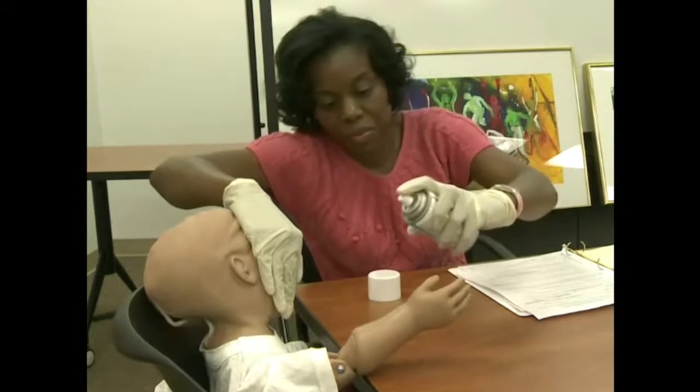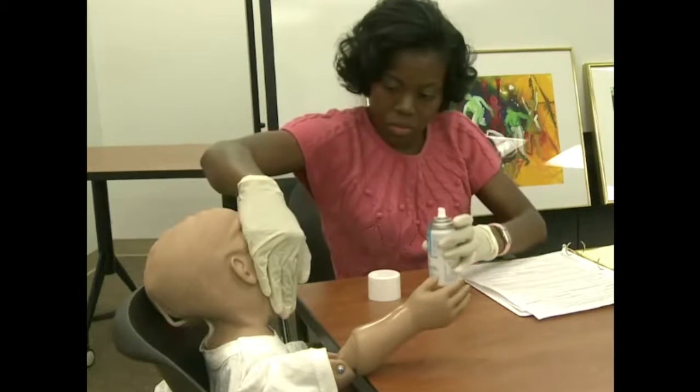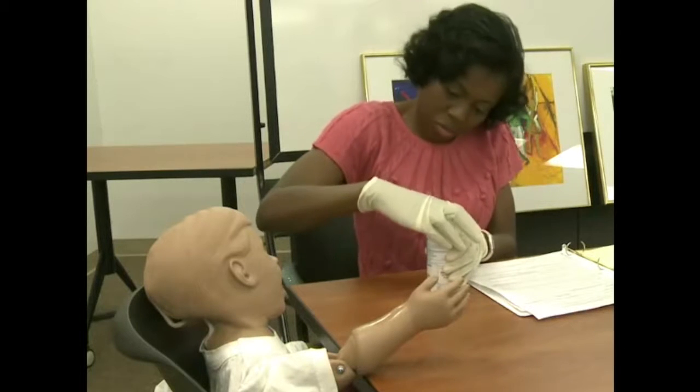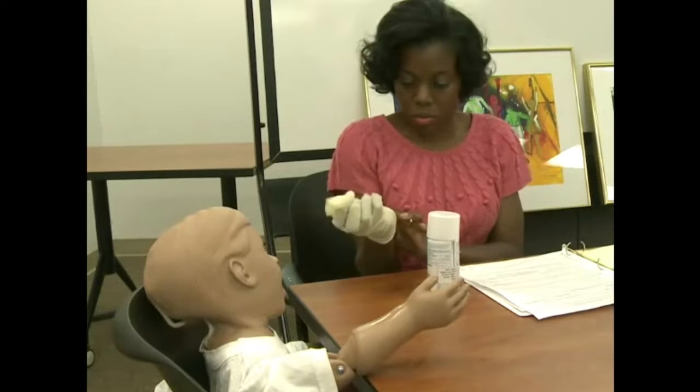Ask the child to close her eyes and to turn her face away from the area to be sprayed. If you're applying an aerosol to a small child or infant, shield her face from spray. If you're wearing gloves, remove and discard.